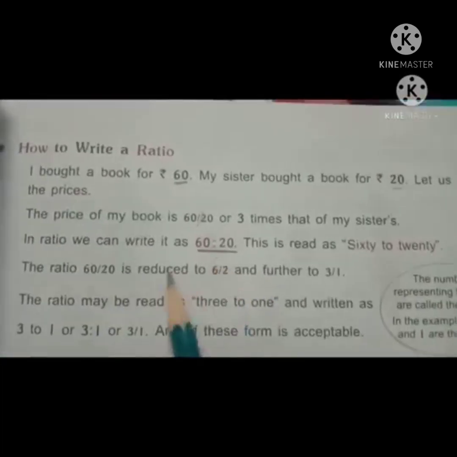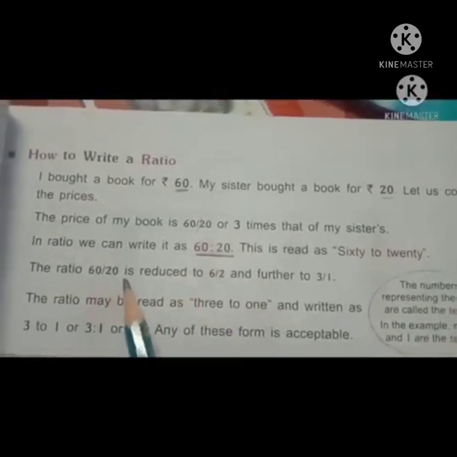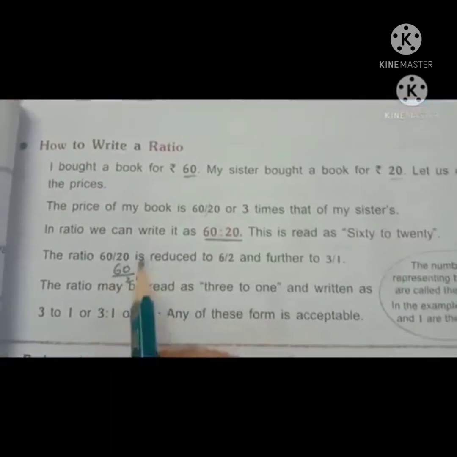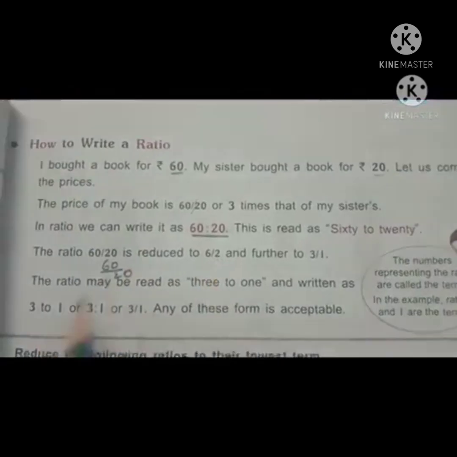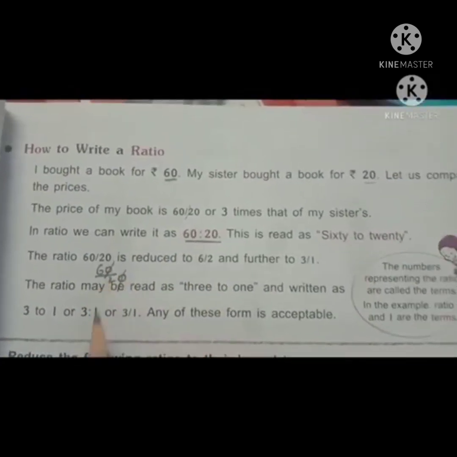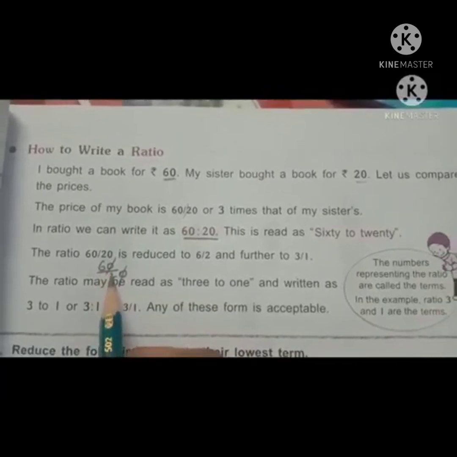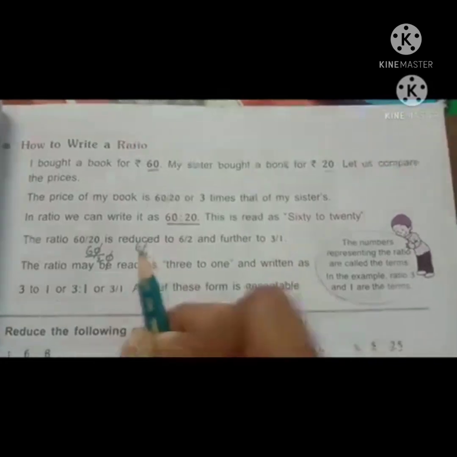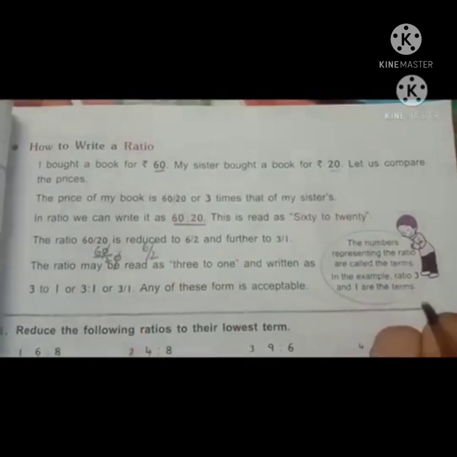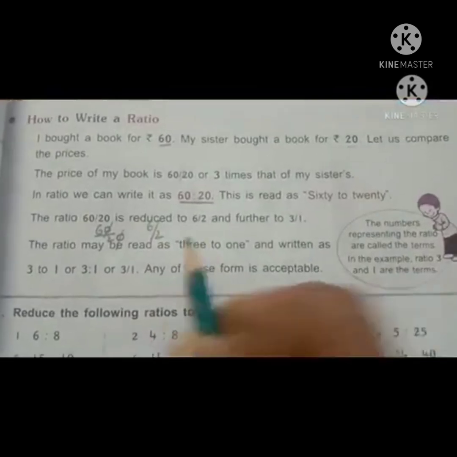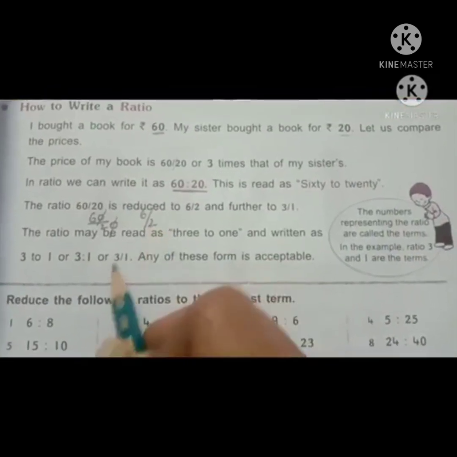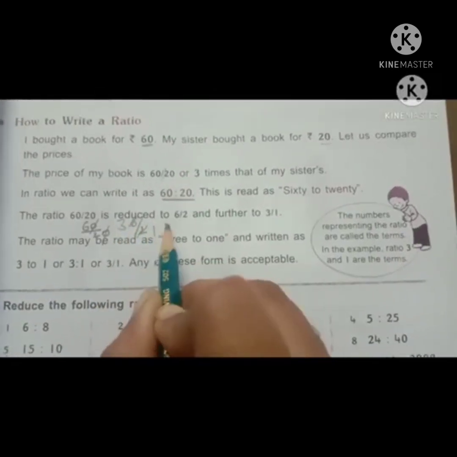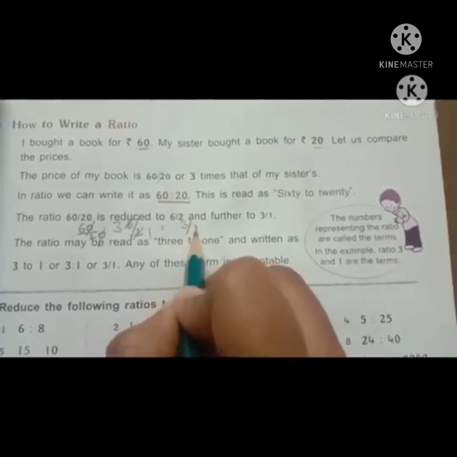Again, we can reduce this number. 60 by 20 is there, no? So it reduces to 6 by 2. How will it reduce? 0 and 0 cancel. So what is the number here? Numerator 6 and denominator 2. 6 by 2, and further to 3 by 1. 6 and 2 are there in which table? Yes, very good. The 2 table. 2 ones are 2 and 2 threes are 6. So in total, how much? 3 by 1.